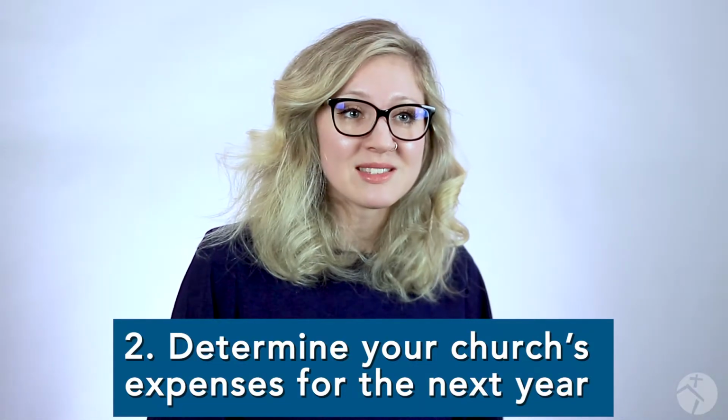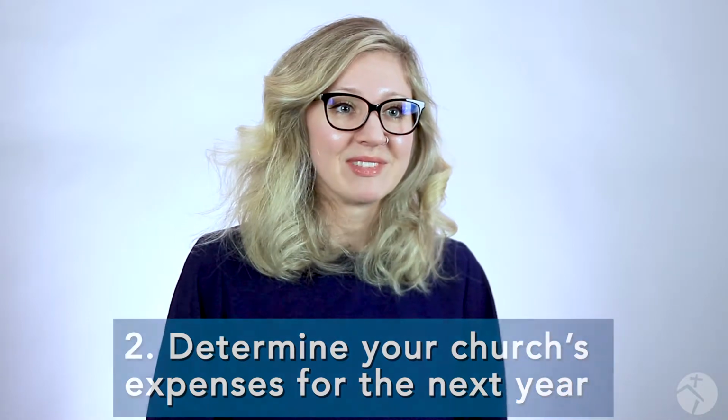Tip number 2, determine your expenses for the next year. You can create as many accounts as you need for your expenses, such as utilities, salaries, mortgage or rental payments, and so much more. These are your primary operating expenses, and they typically will be the necessary expenses each month to operate, and they usually do not change much in amount.